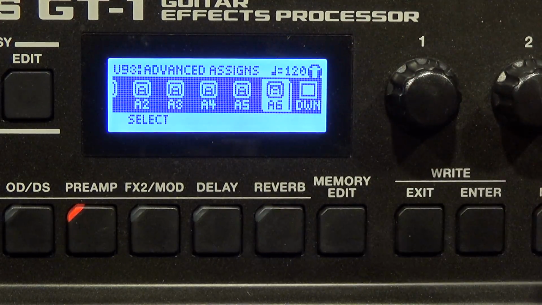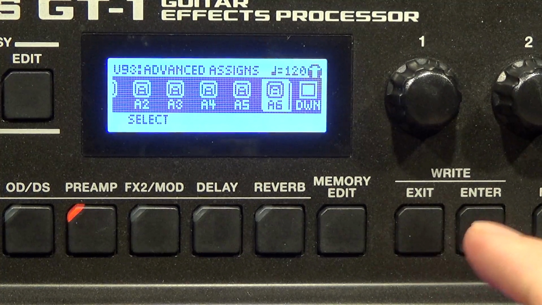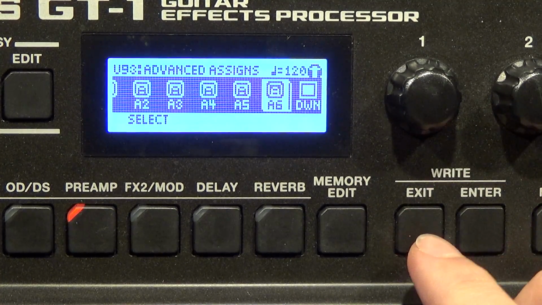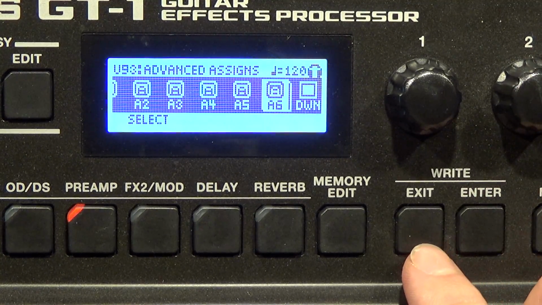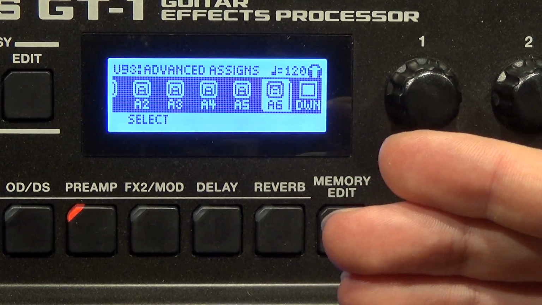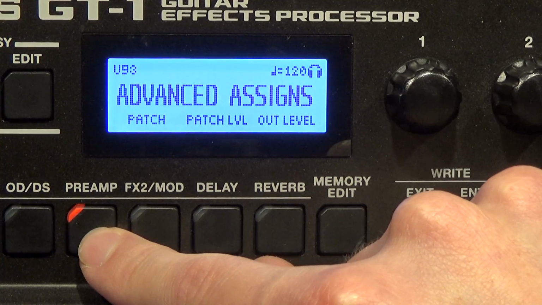So you only have 6 assigns, or sorry, I should say 3 assigns left, where you can specify what the different parameters should do. But just have that in mind. And if you're just going to alter the gain or the treble in the middle, you should be fine. It depends on how much you need the patch to do for you with the assigns. So we go out, press exit, and we go into the preamp again.